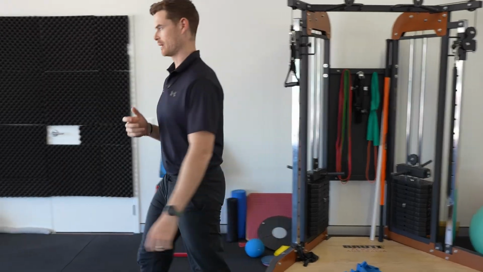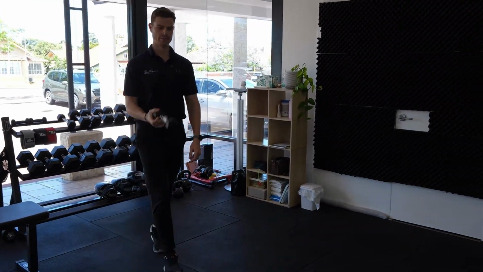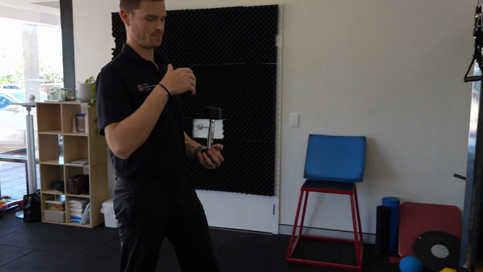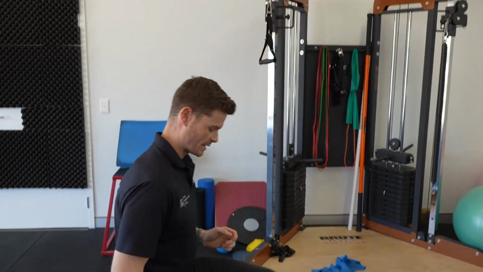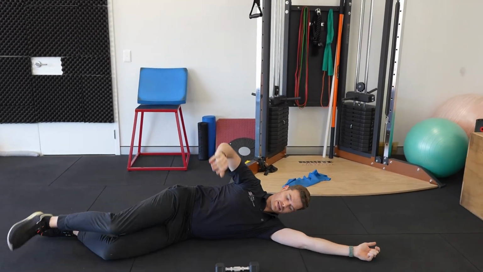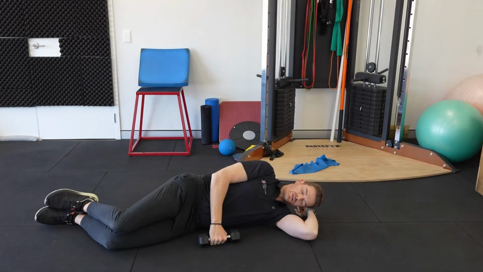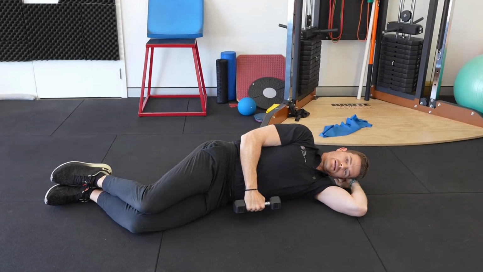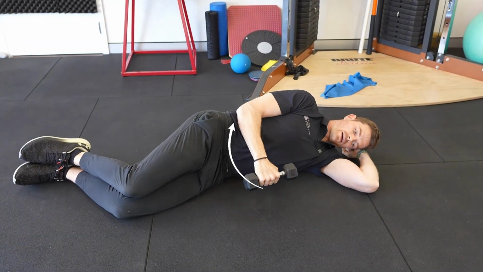Then the next one we like to do is going to be requiring a weight. Now you can use a dumbbell as we've got here, or like a water bottle or something similar. But what we're going to do is actually be lying down on our side. And again, we're going to work the external rotators of this position. So get nice and comfortable, hold the weight down by your side, keep your arm tucked in. We're going to rotate up and then coming back down.